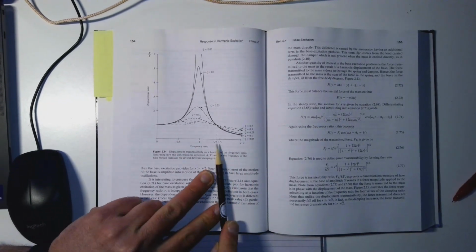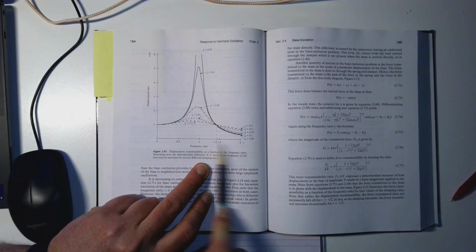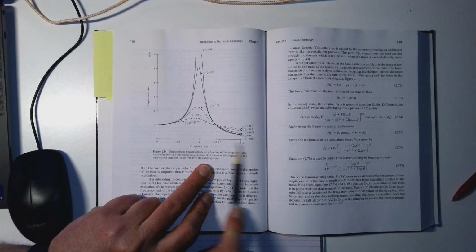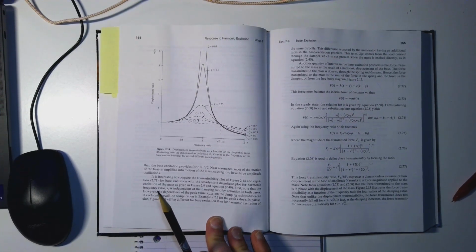On the other hand, when the frequency ratio is greater than square root of 2, we have a decrease of the amplitude of the displacement.